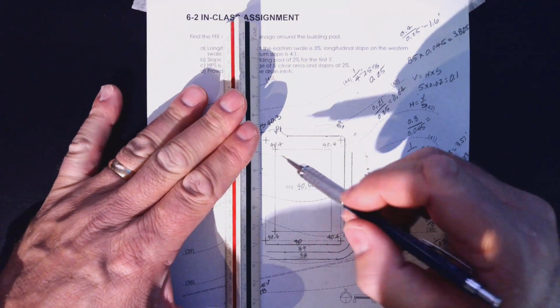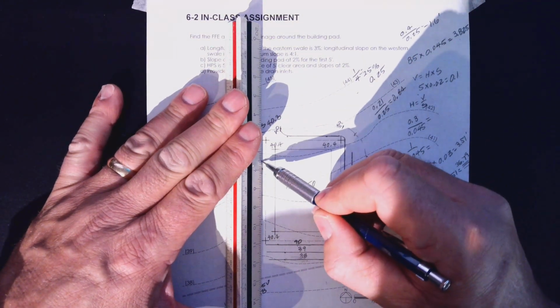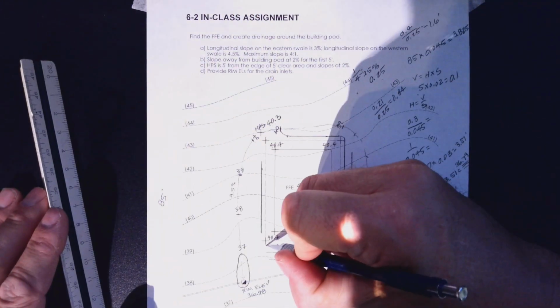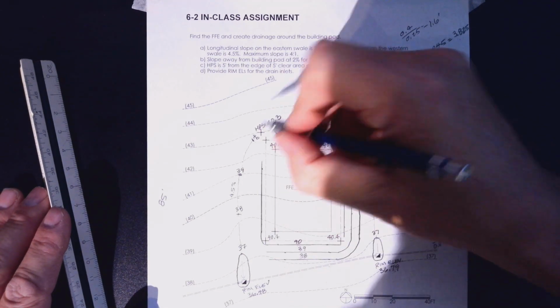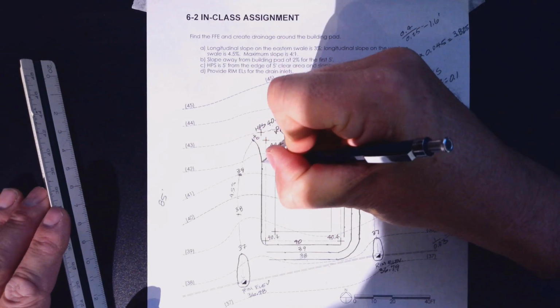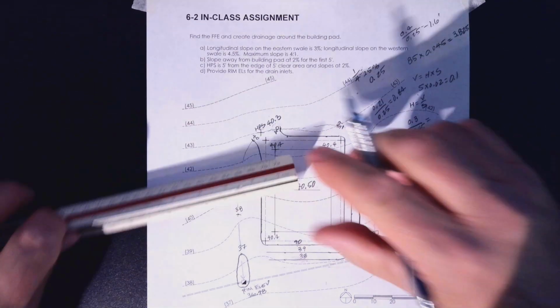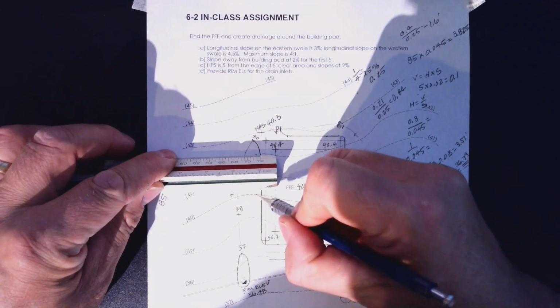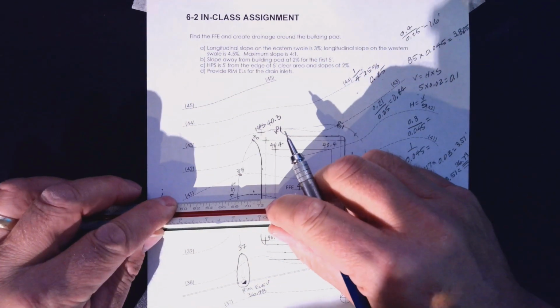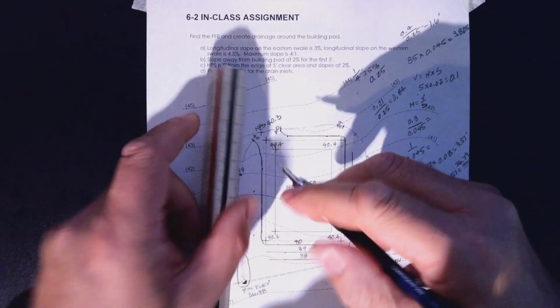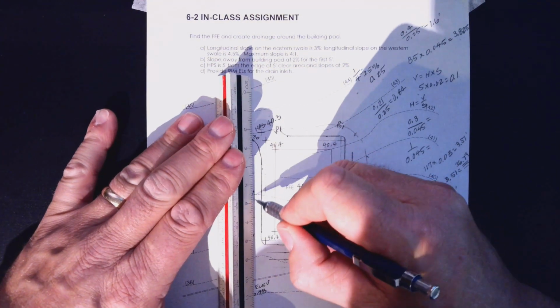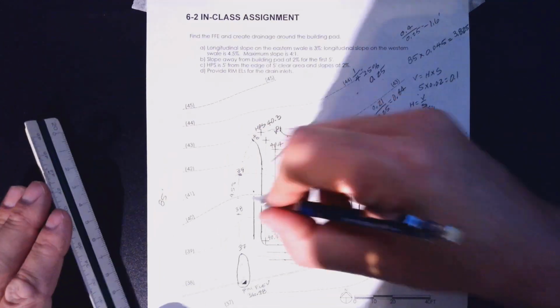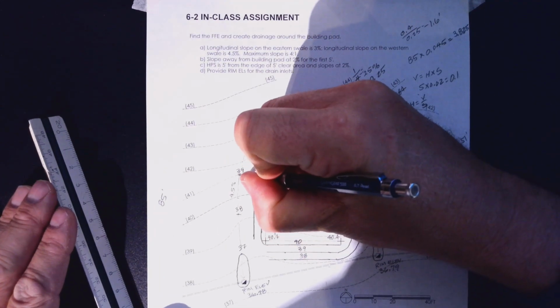Hopefully this is kind of making sense. And then we gotta come around, connect it, and it goes like this. So then we gotta do 39. 39 has to stay 4 feet away. So we'll do this. We're gonna kind of like that.